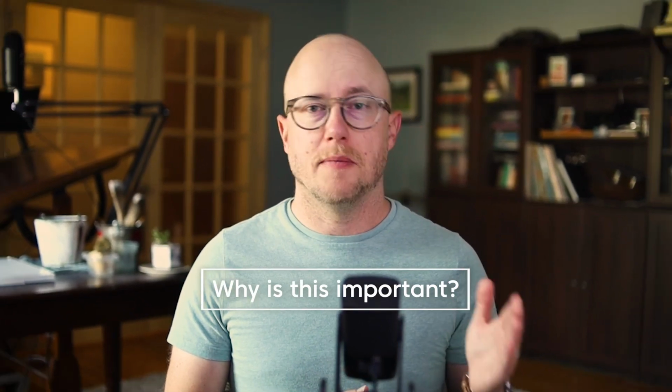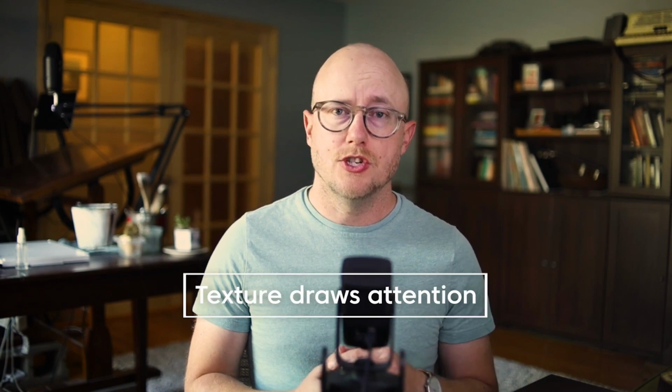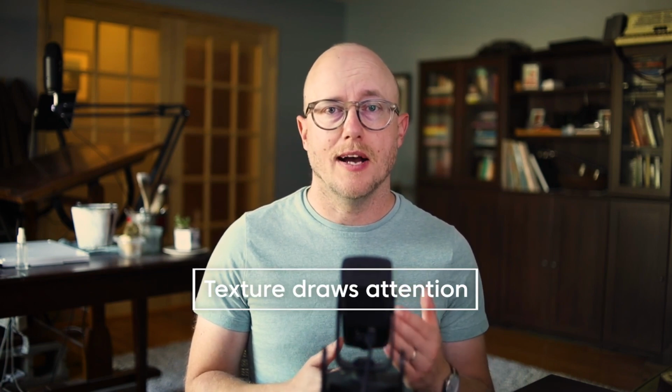Why is it helpful to think about this beforehand? Well, we know that we have certain tools that allow us to attract the viewer's eye to a certain spot on your painting. And those tools are edge. If it's a soft or hard edge, our eyes go towards the harder edge.